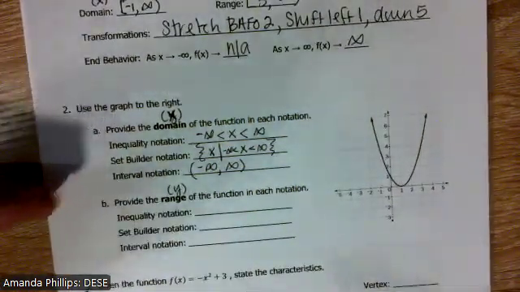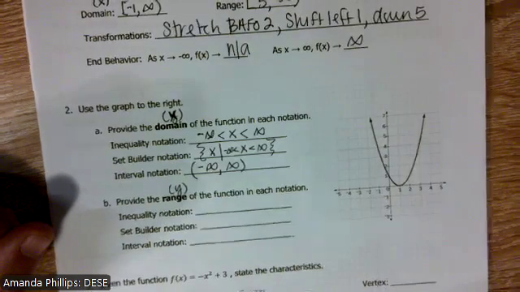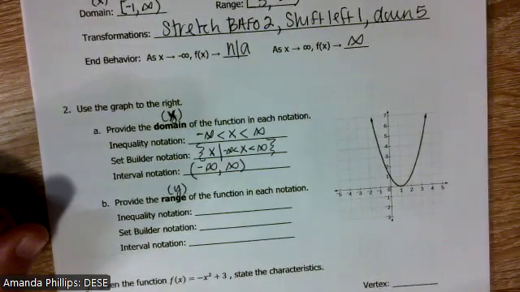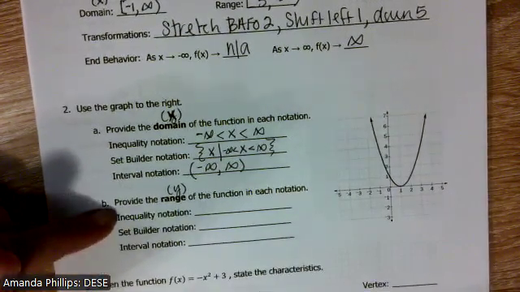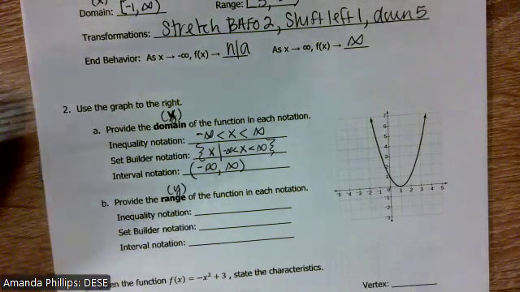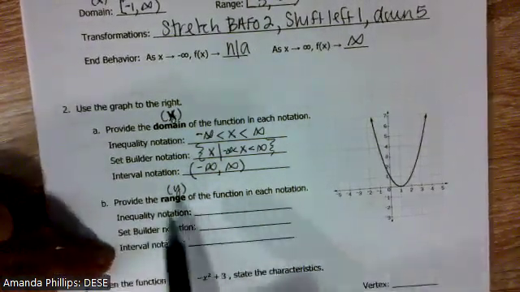So even though it asked me for it in different orders, I can still do it in whatever order I like. And so, like I said, I like doing interval first. It helps me think it through. Then I do inequality because then inequality just fits inside set builder. Okay, so let's look at our range.